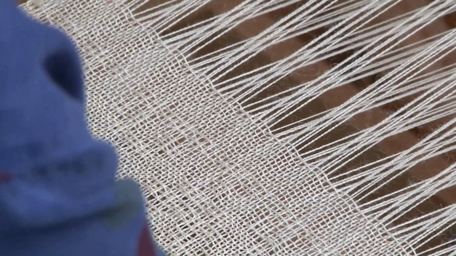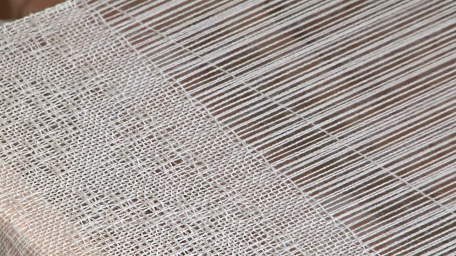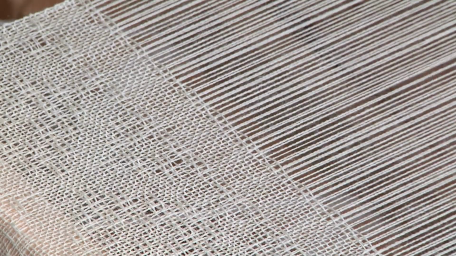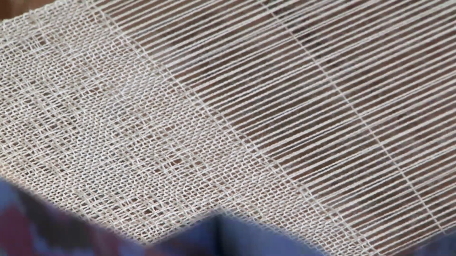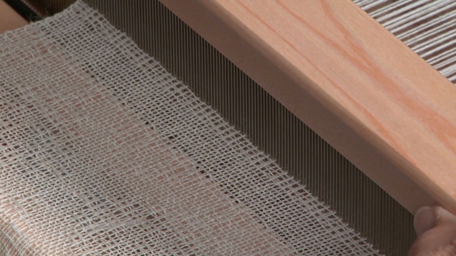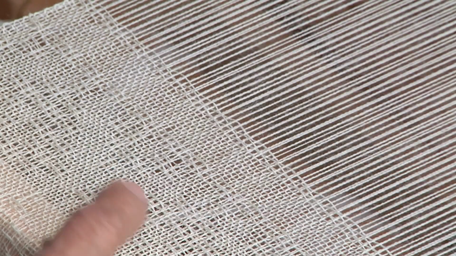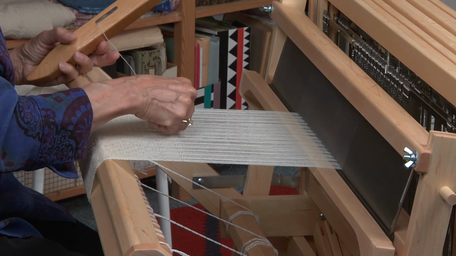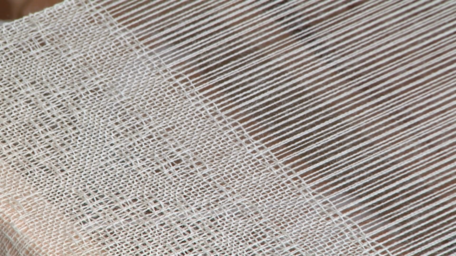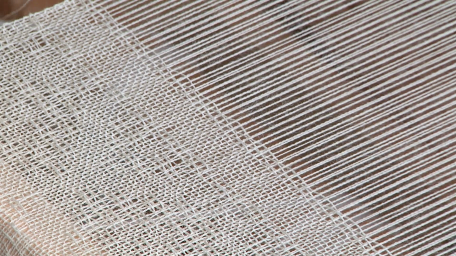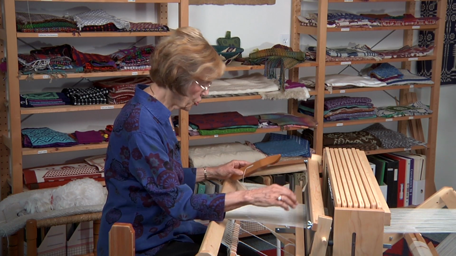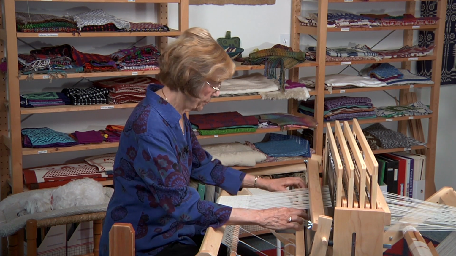Pattern treadle 1. Even tabby. And after I finish those 5 picks, I would want to say to myself, now I cannot really tell very well what they're doing, but I want to go 1, 2, 3, 4, 5 and see if they're about as tall as 5 warp threads are wide, and they are.